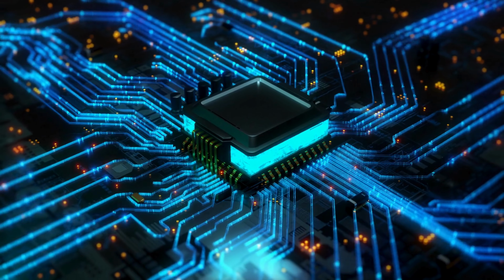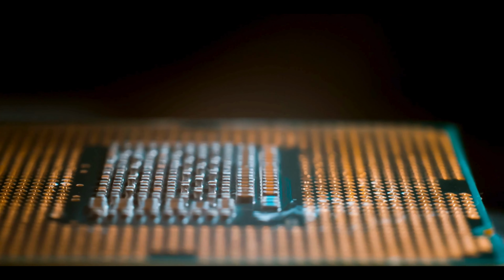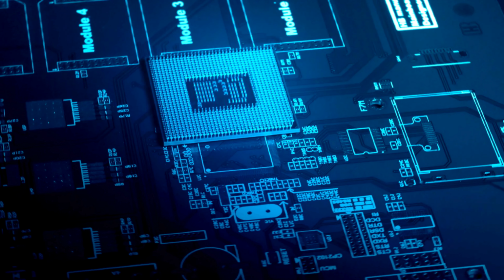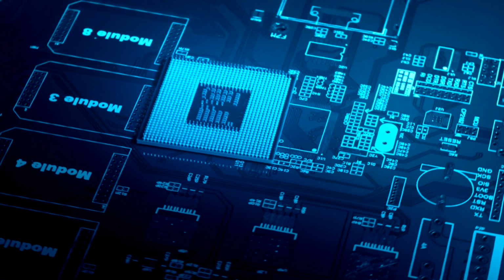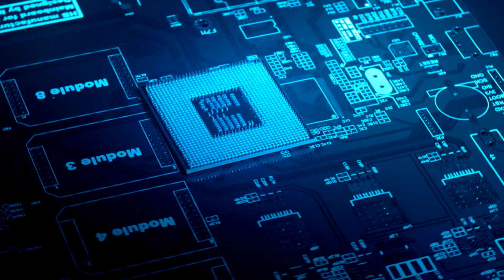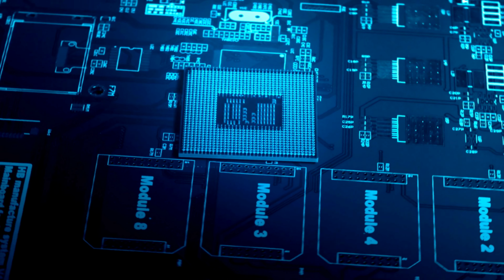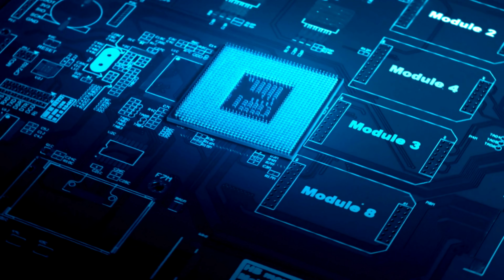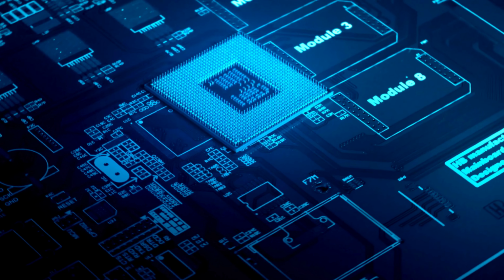Each core can run its own thread or process, which allows systems to handle multitasking and parallel workloads much more efficiently. Inside the CPU are specialized components that carry out these operations. The arithmetic logic unit performs calculations and logical operations. Control units coordinate instruction flow. Registers store extremely small amounts of data that the CPU needs immediately during computation.